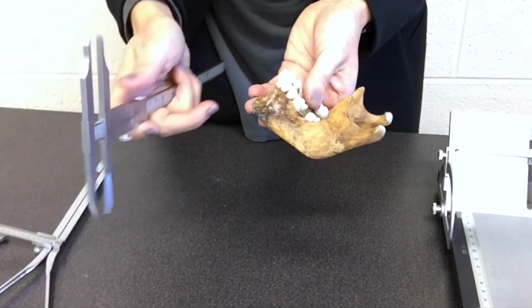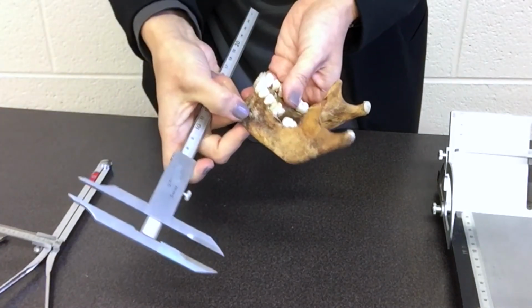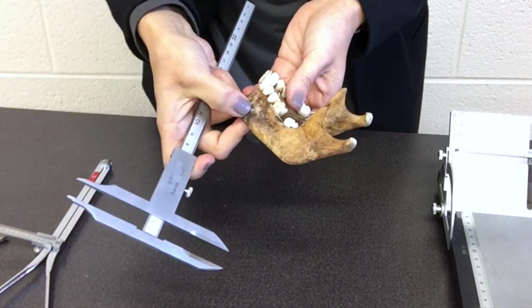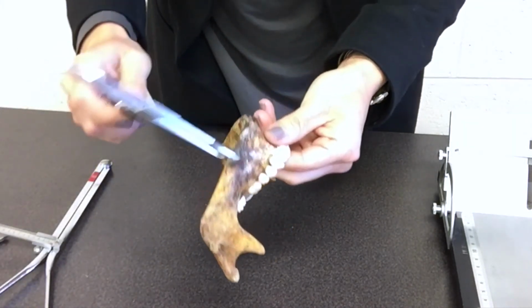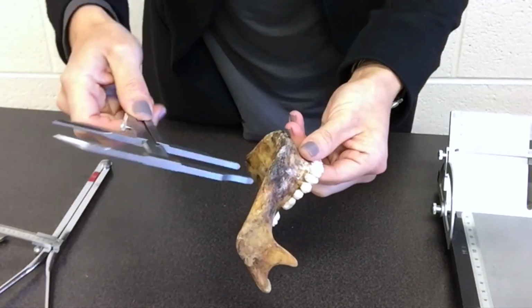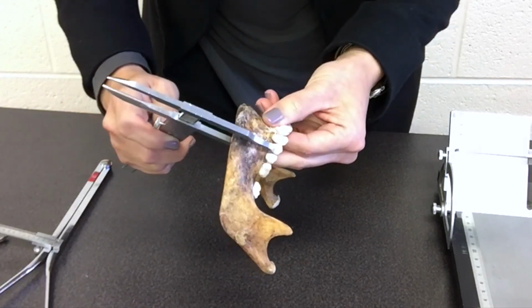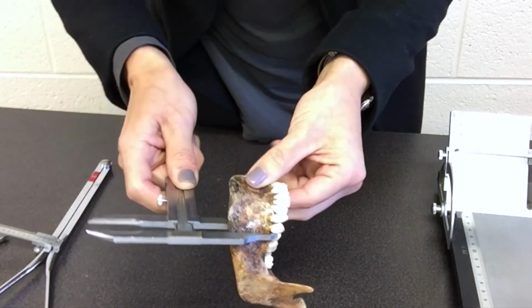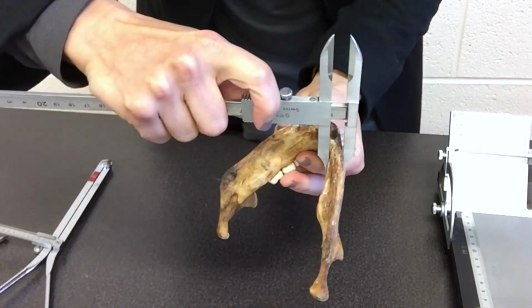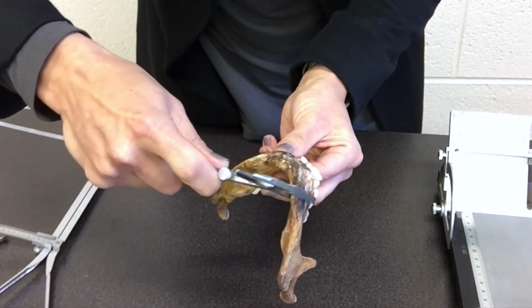The breadth of the mandibular body is also taken at the level of the mental foramen. To take this measurement, you can flip the mandible over and use the blunt ends of the sliding caliper and apply them to the mandibular body in order to obtain the breadth.